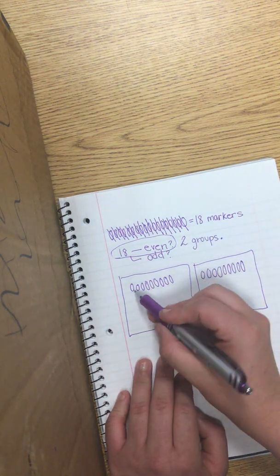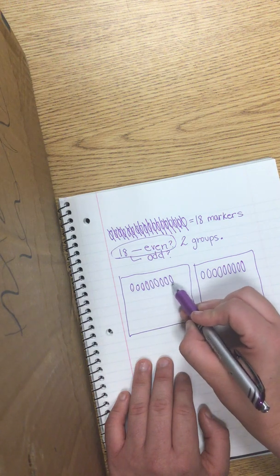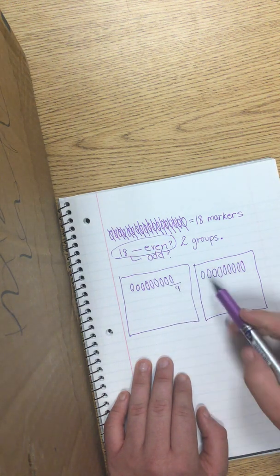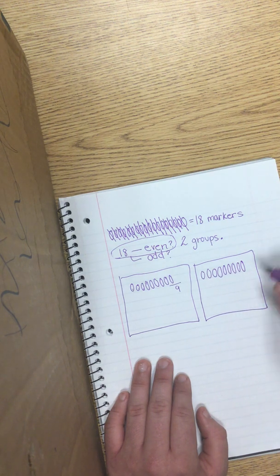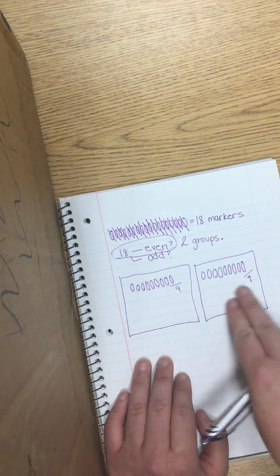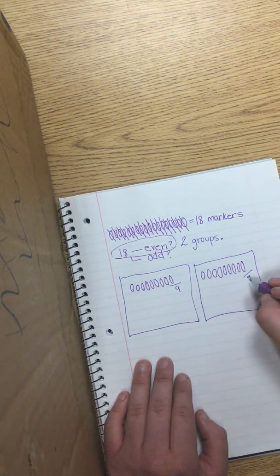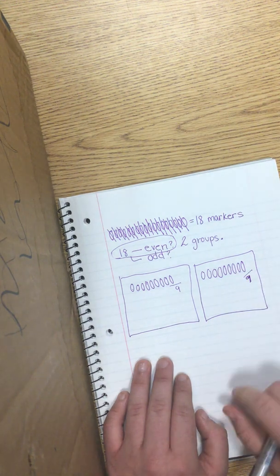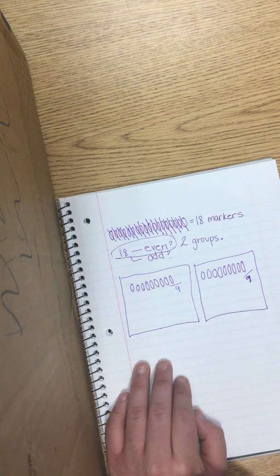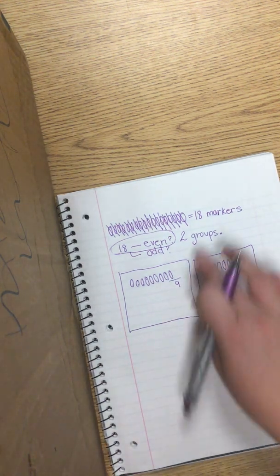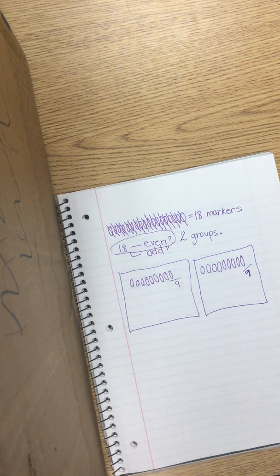Let's make sure I did it right. 1, 2, 3, 4, 5, 6, 7, 8, 9. 1, 2, 3, 4, 5, 6, 7, 8, 9. Is that even? Are they equal? Is it split fairly? Yes, right? So that's one way she could make an array. She could make it into two groups.